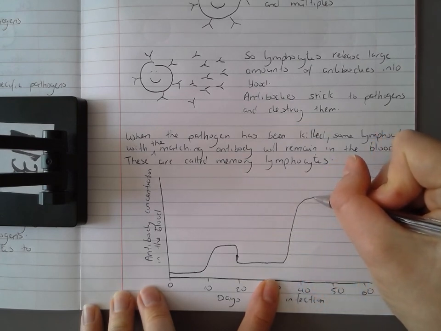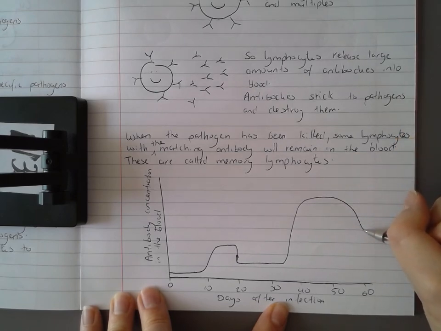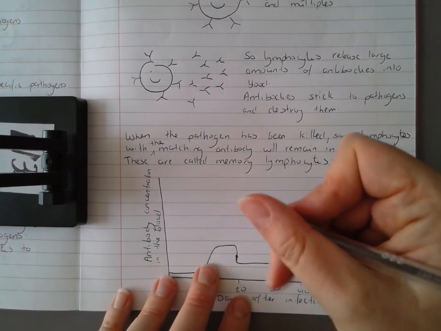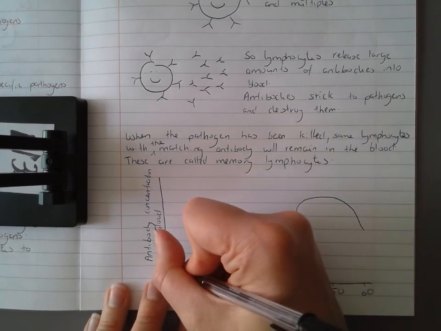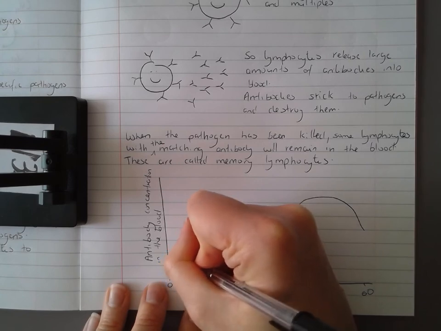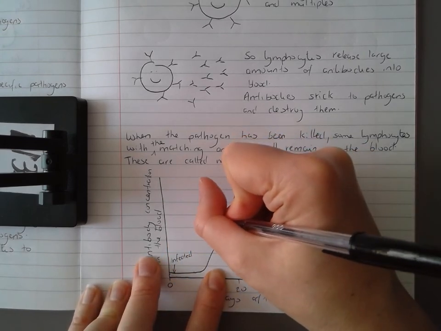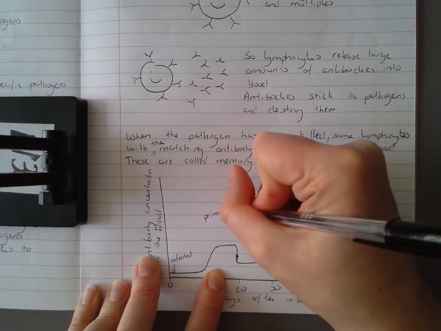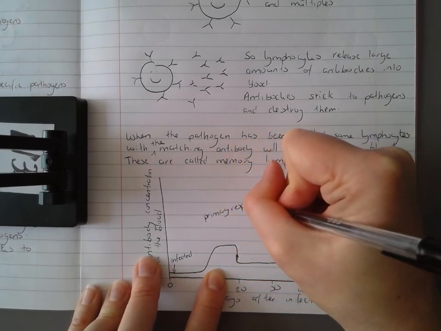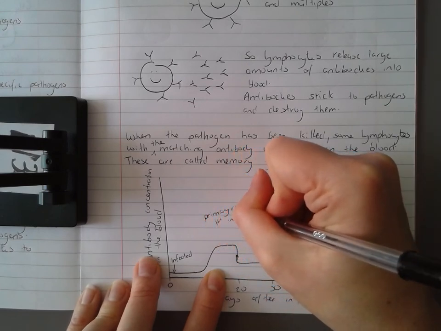And you can produce a lot more antibodies a lot quicker. And then it will start to go down again. Okay, so we're going to label this graph. This is when you were infected. And it's taking around 10 days for your primary response to kick in. That's how long it's taking for your body to start producing antibodies after your first infection.